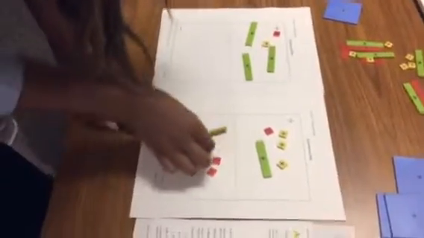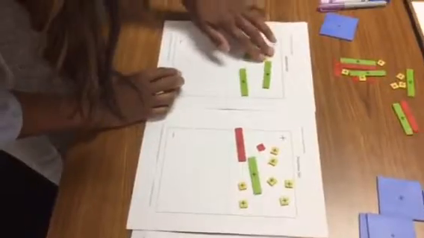But I'm going to do the same thing over here. I'm going to flip this here, and then I'm going to flip these. So now they're all in the positive, okay? Then I can create zero pairs. So I'm going to say you guys are 0.